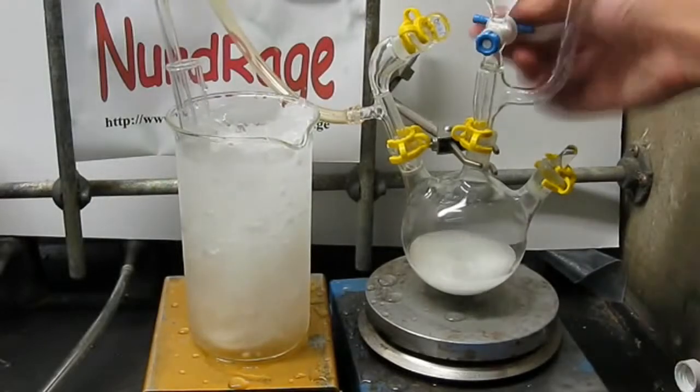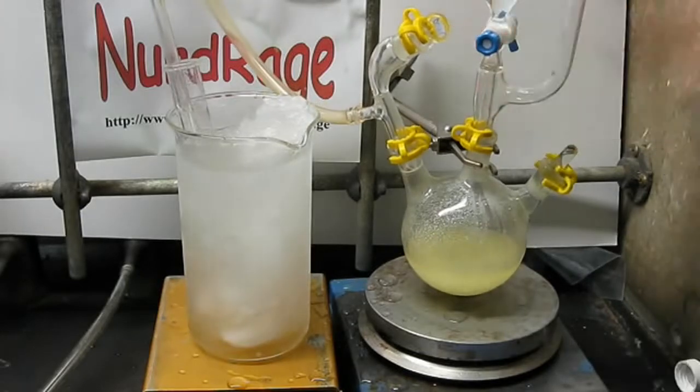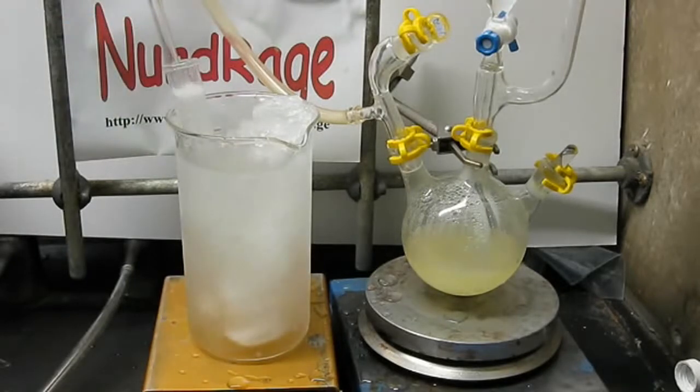And now carefully open the dripping funnel and very carefully let the hydrochloric acid in drop by drop. If you mix them too fast, the sudden burst of gas will splatter your peroxide. Now just let the reaction go until the gas generator stops bubbling.